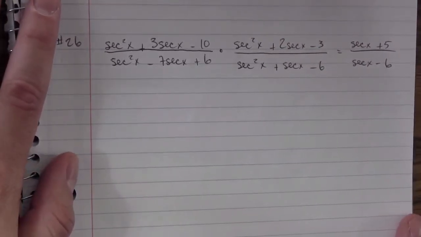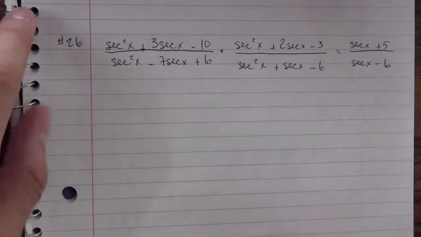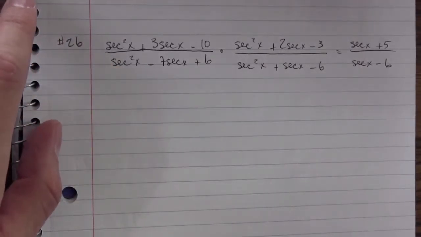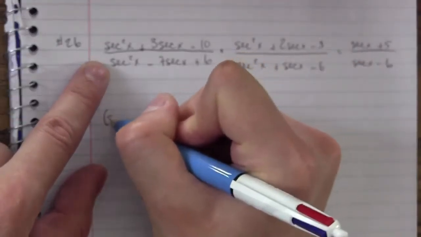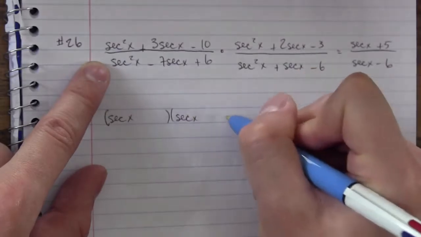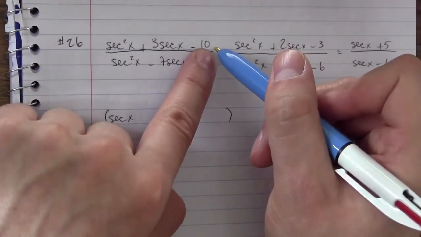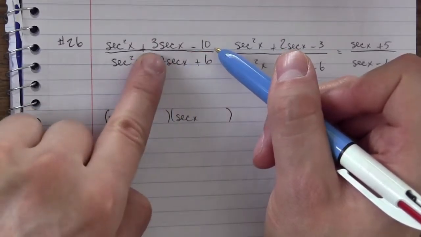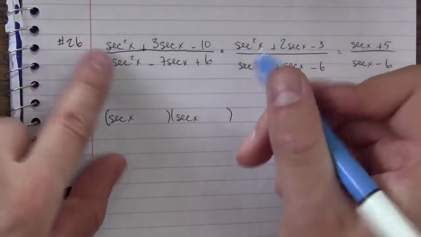Alrighty, so looking at this one, this is going to be a gigantic factorization problem. So let's get started with that. For the first term, we're going to have a secant x paired with a secant x. And then we need 2 factors for 10 that combined give us a plus 3. So I'm going to say 5 and 2 sounds pretty good.